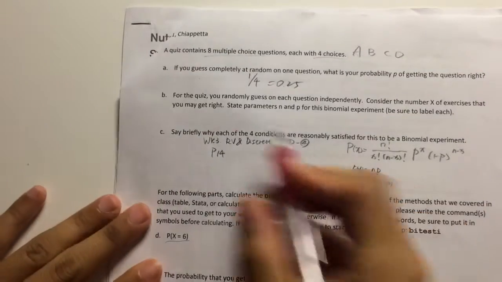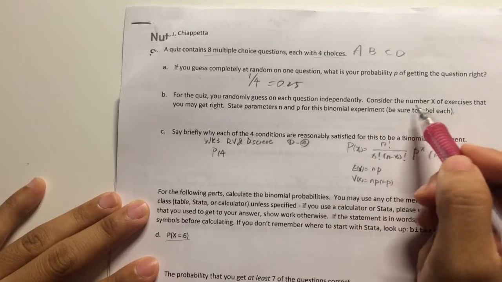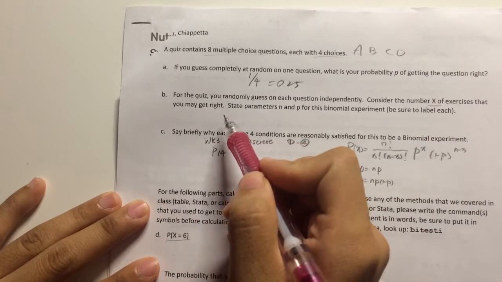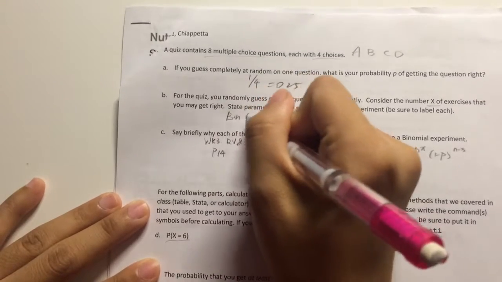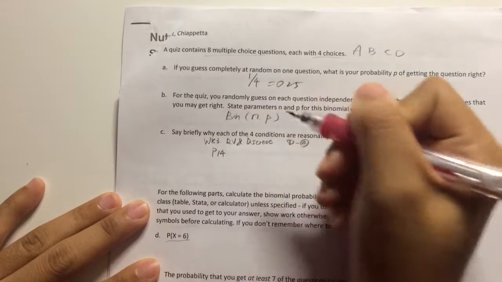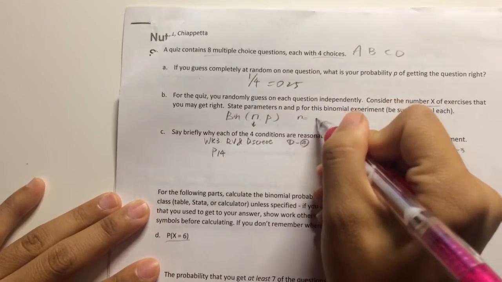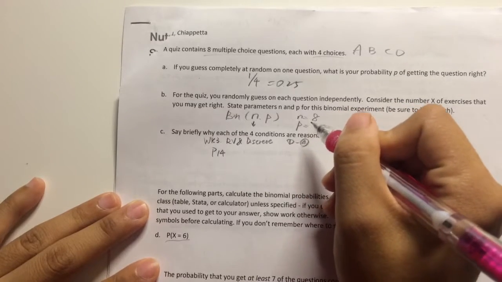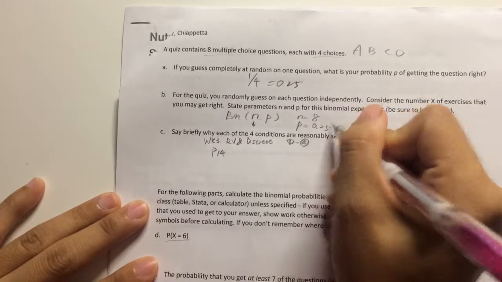And for this one, consider the number x of exercises that you might get right. State the parameters. For a binomial distribution, there is an n and there is a p. Here, n is 8 questions, and p is the probability you're going to have the right answer, 0.25.